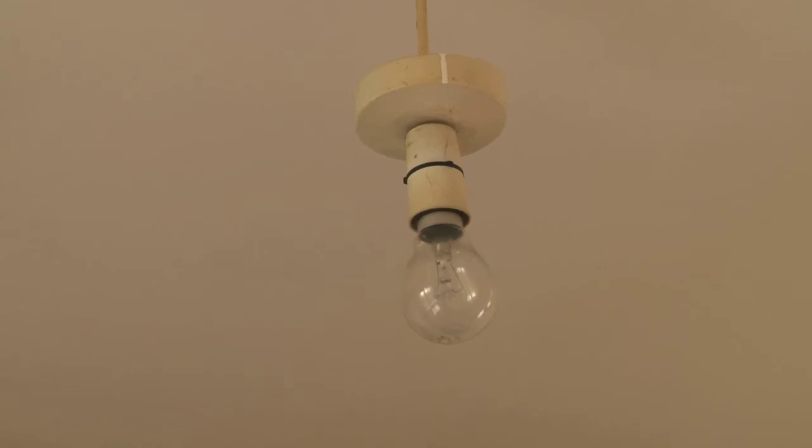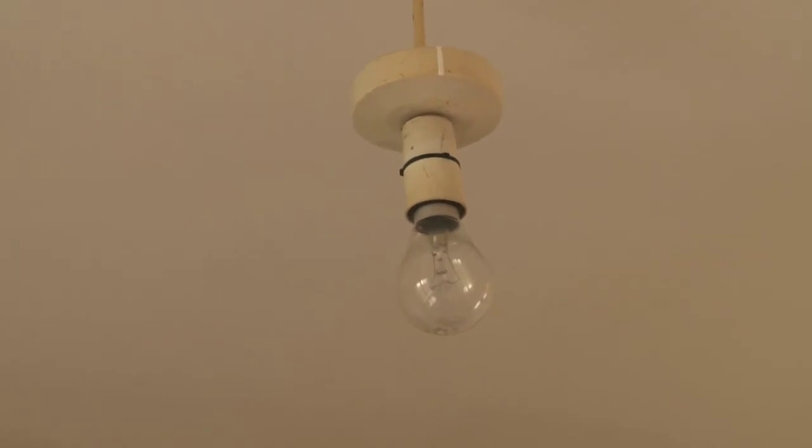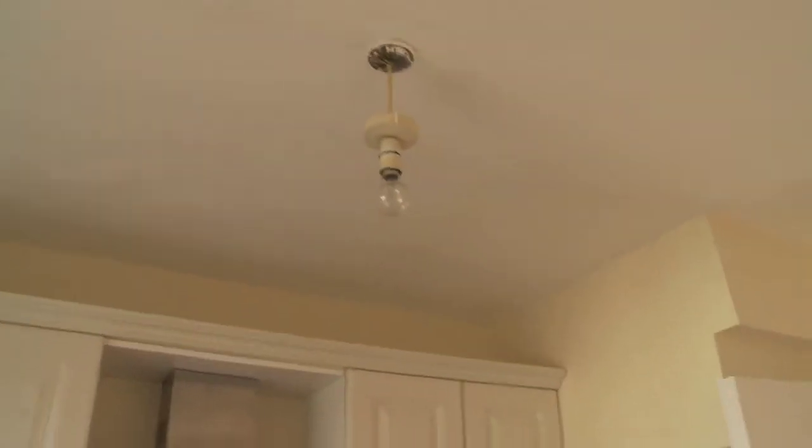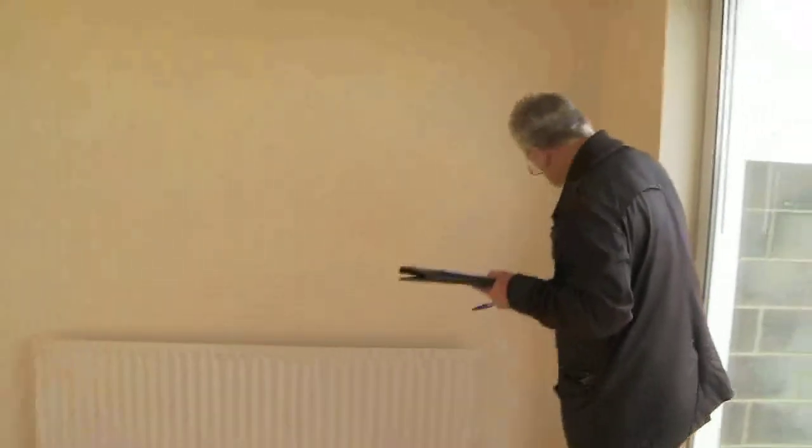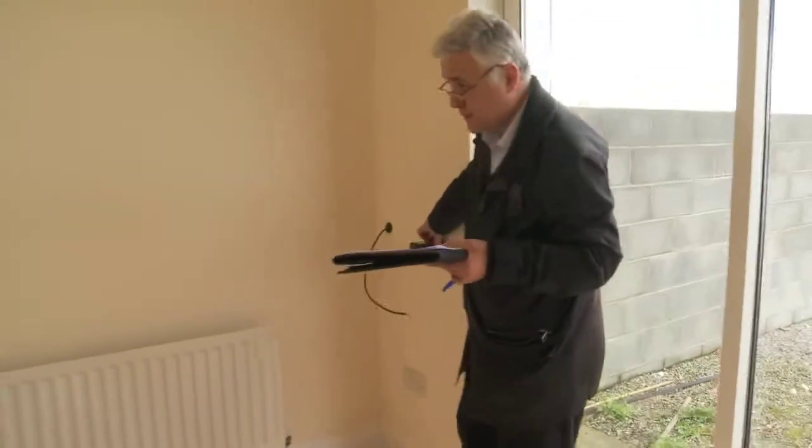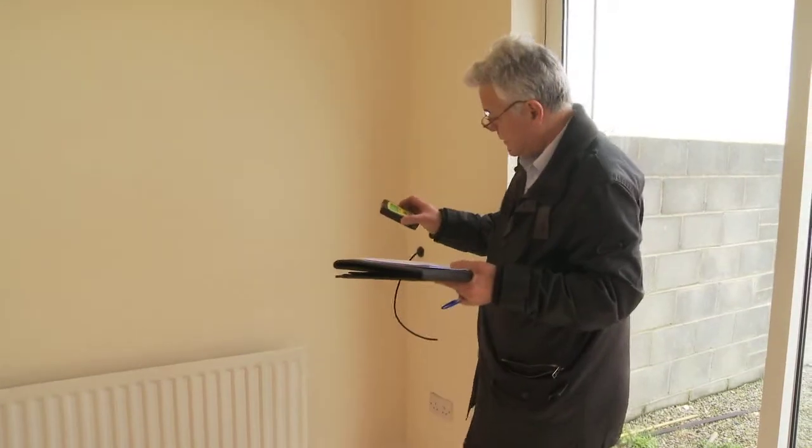And there is another thing I need to do. I just need to record the distance to the wall, which I haven't done yet, so we'll just do that now while I remember. So that's 3058, so we'll just plot that on the drawing.